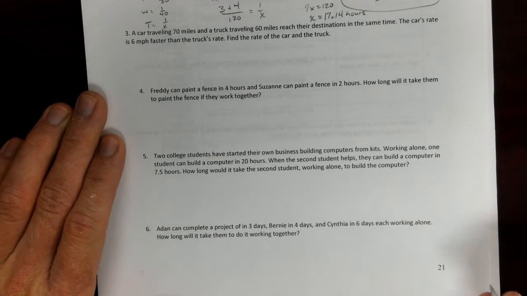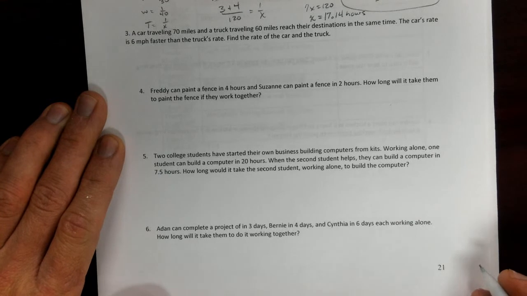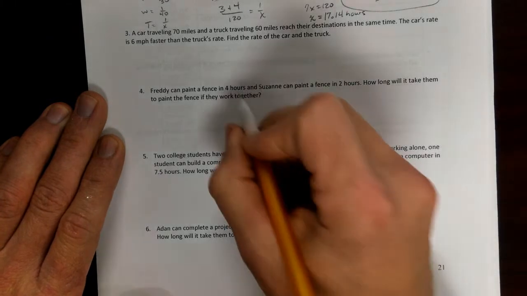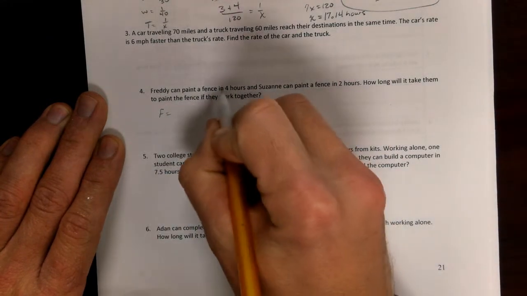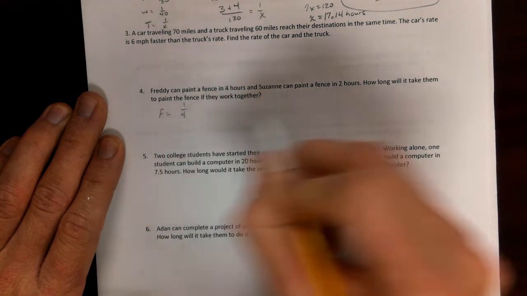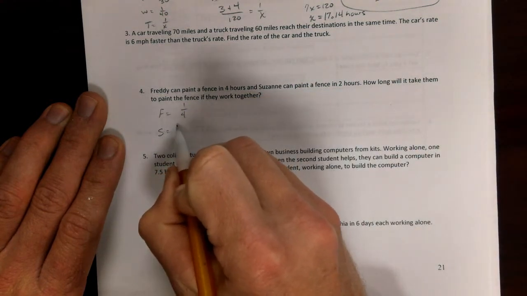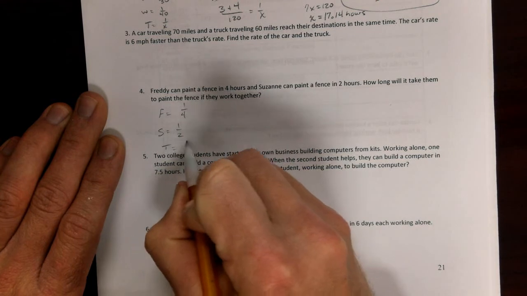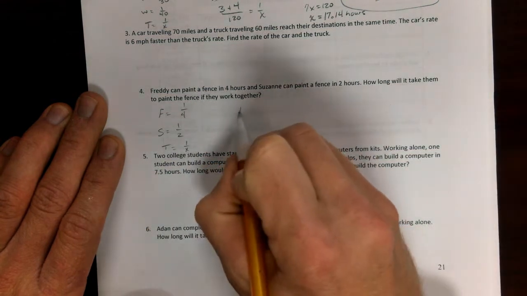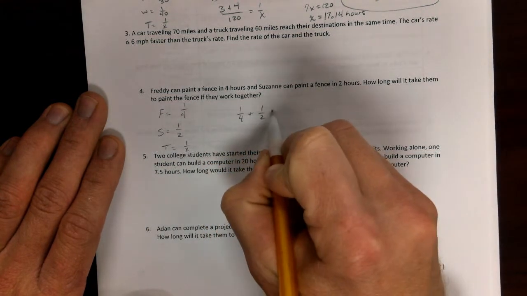Number 4, it says Freddie can paint a fence in 4 hours. Suzanne can paint a fence in 2 hours. How long will it take them to paint the fence together? So let's look at Freddie. We know that it takes Freddie 1 fence in 4 hours. Suzanne would be 1 fence in 2 hours. Together is 1 fence in x hours. So 1 over 4 plus 1 over 2 is equal to 1 over x.